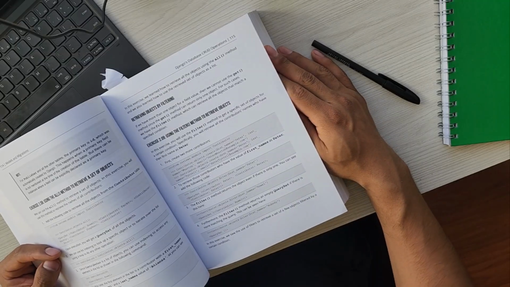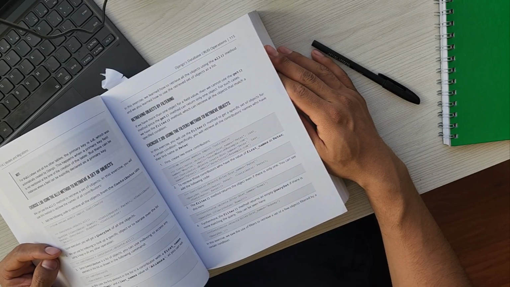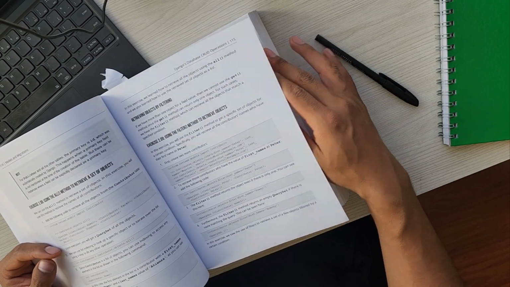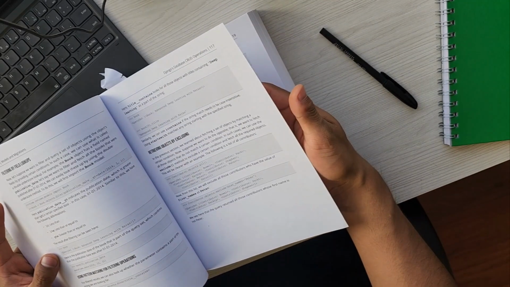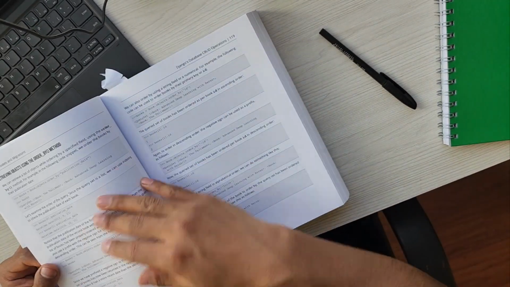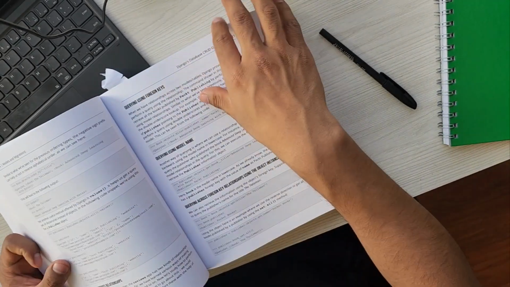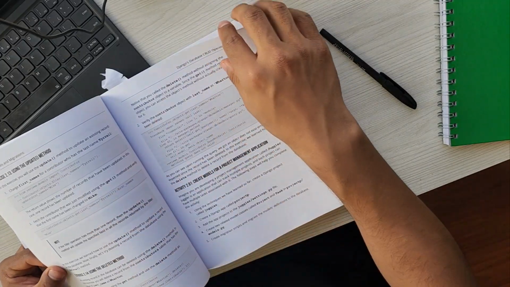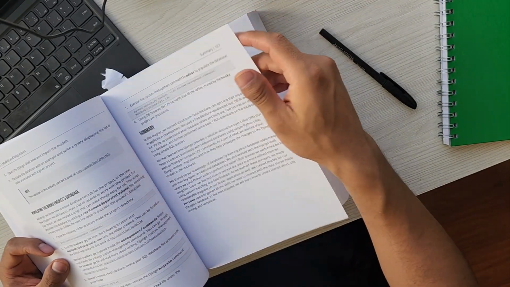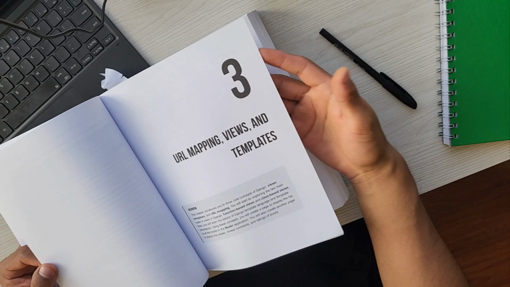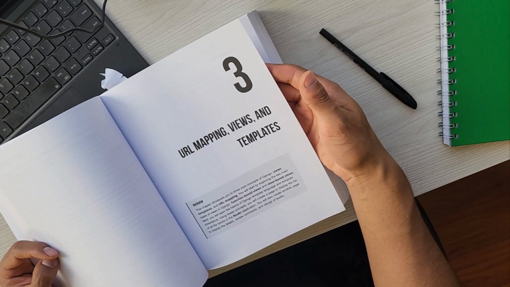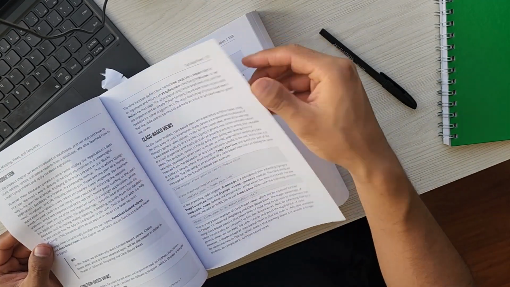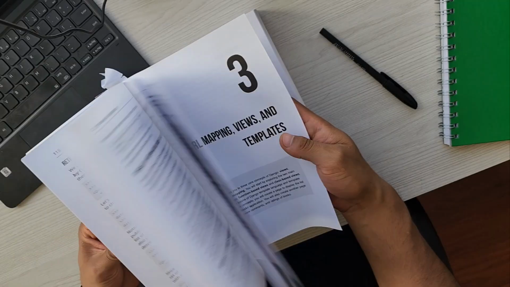The dot objects dot all is supposed to get all the information from the database. All the objects, which is not something used most of the time, but it's good to know. So URLs, views, and templates. This is for the next, because I need to test all of this.